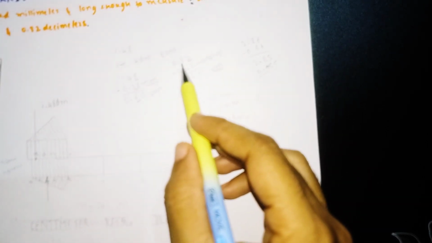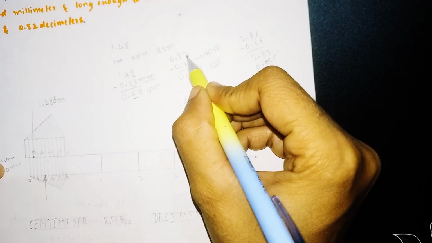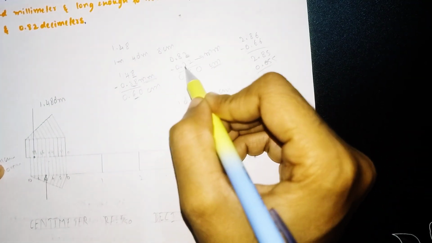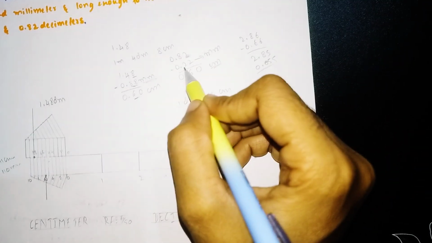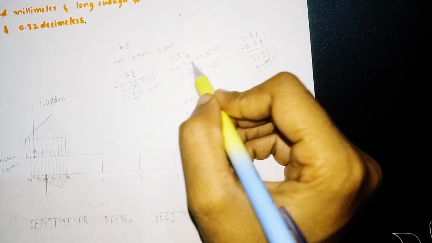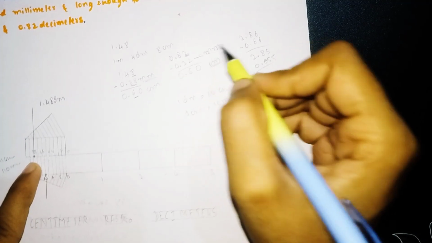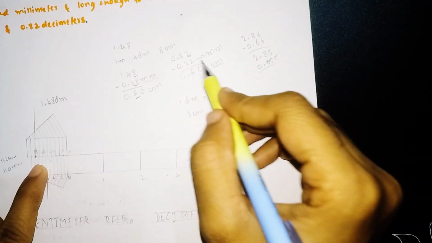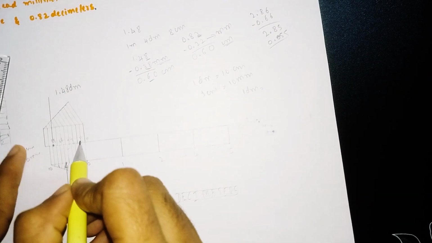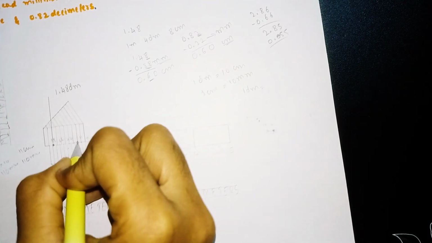1.48 decimeter. So in a similar way we have to do for the 0.82 decimeter. For 0.82 we need to minus 0.22. So if you subtract 0.22 we get the value of 0.60. Here 0.22 stands for the millimeter unit, no, for 22. So again we have to read 0, 11, 22, it comes here.